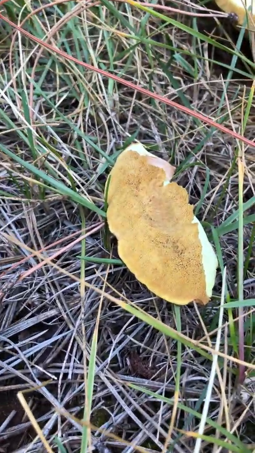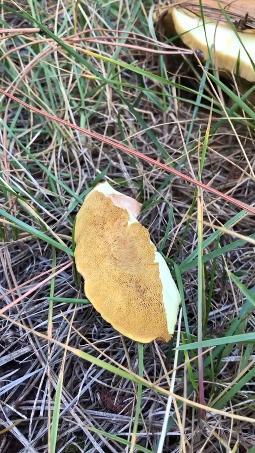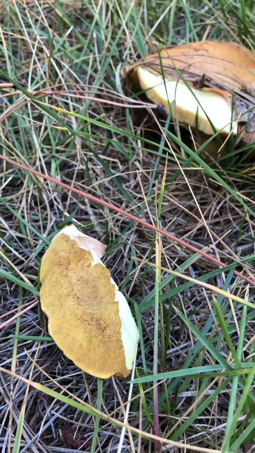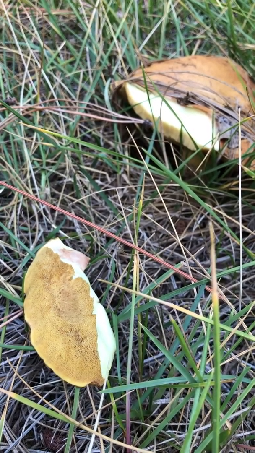So your homework, mountain kids, is to get out there and check out some mushrooms. Maybe you'll find a bolete, maybe you'll find something else, but you'll definitely find something if you go outside.